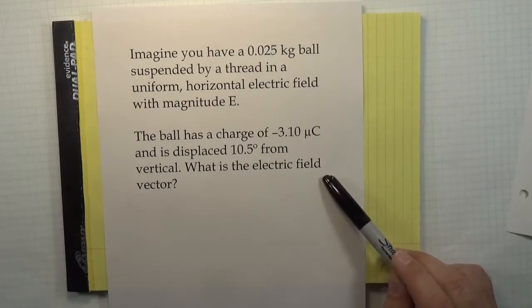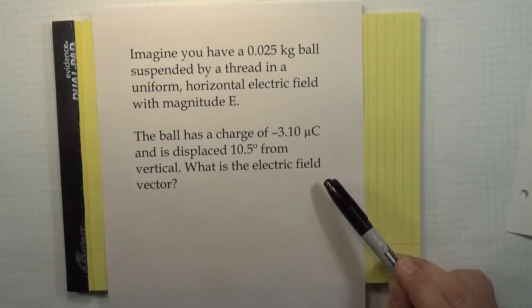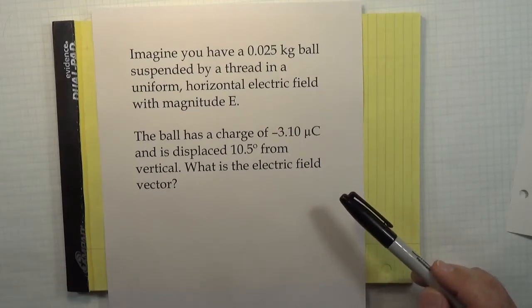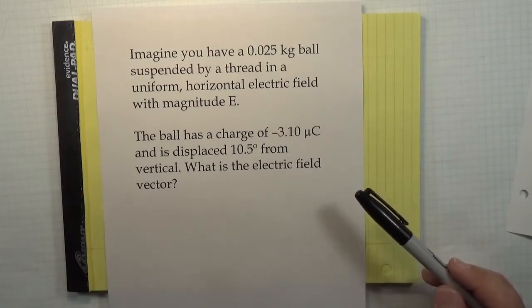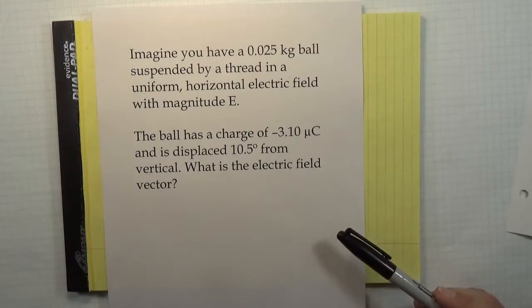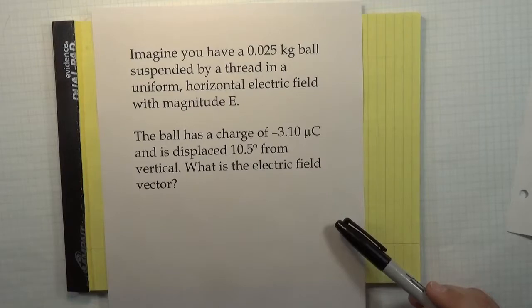And what we want to do is use that information to find out what is the magnitude of the electric field vector. From a very practical viewpoint, this is the way that you could find out the magnitude of any electric field if you had the ability to understand the properties of some charged sphere that you had access to.